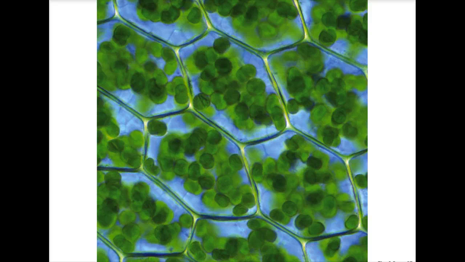This slide represents plant cells. You can see the rigid cell wall here on the sides. And the little green structures internally inside of each plant cell that look like jelly beans, those are the chloroplasts. And the chloroplasts are the organelles where photosynthesis occurs.